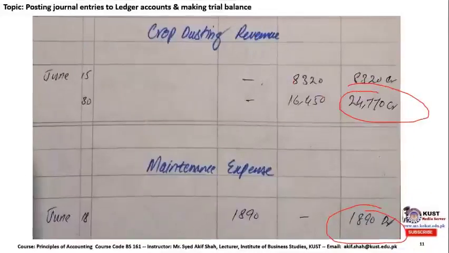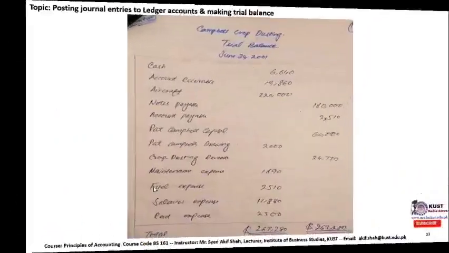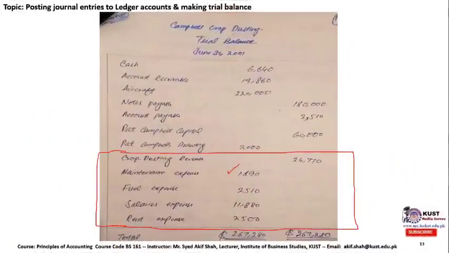Here we have crop dusting revenue of 24,770 correctly inserted in the trial balance. We can see that all expenses normally have a debit balance, because an increase in expenses is recorded as a debit. Therefore, maintenance expense has a debit balance, fuel expense debit, salaries expense debit, and finally rent expense debit. We have inserted these values properly in the debit column of this trial balance.